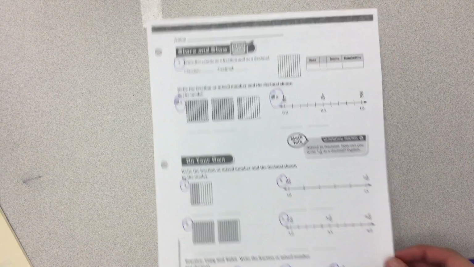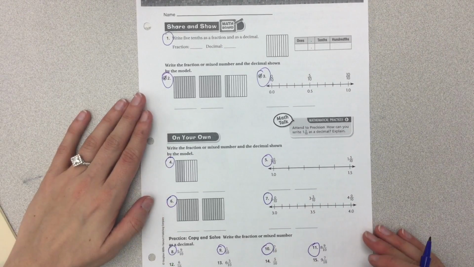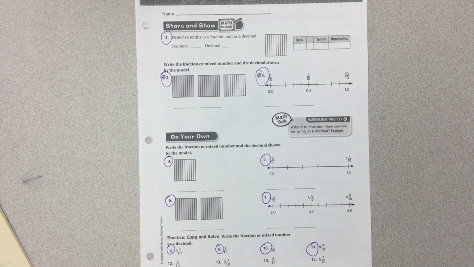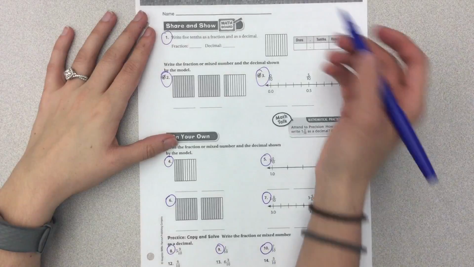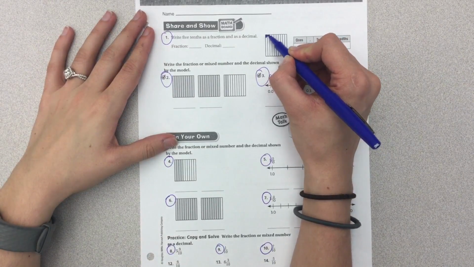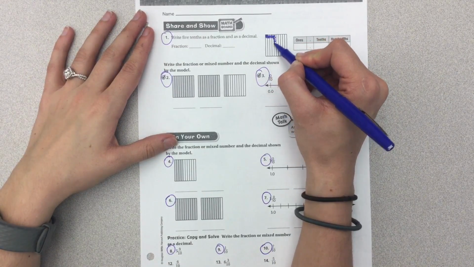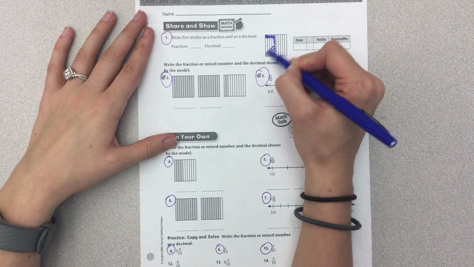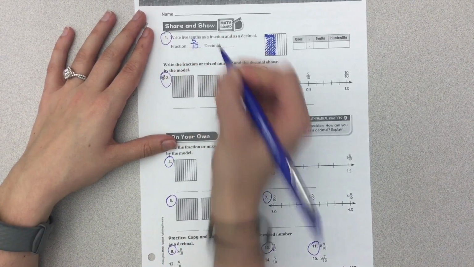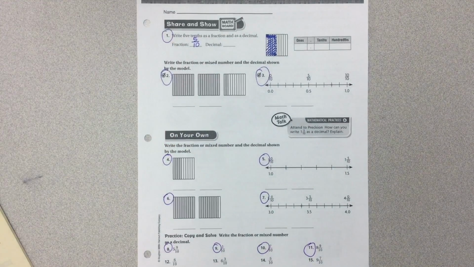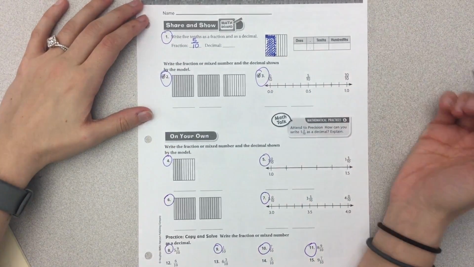And as we move on for extra practice, our directions here are to write 5/10 as a fraction and as a decimal. So if we're going to write 5/10 as a fraction, we first can shade this model to show 5/10, and then write the fraction 5/10. And then as a decimal, we can use this place value chart to help us.